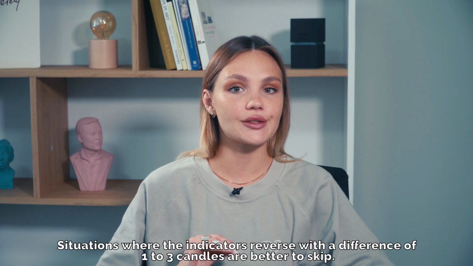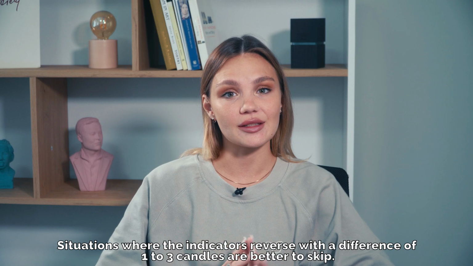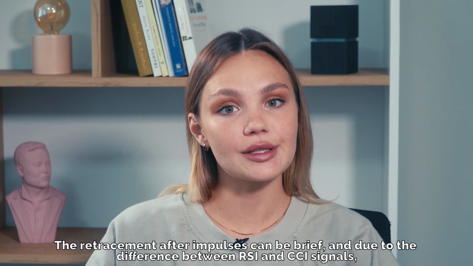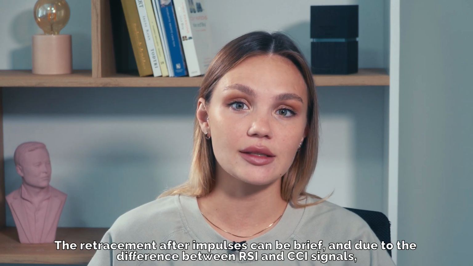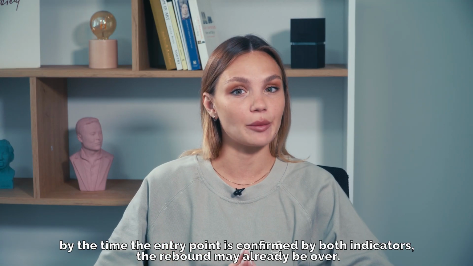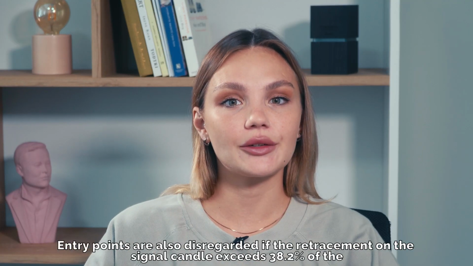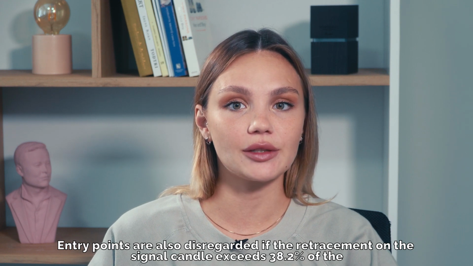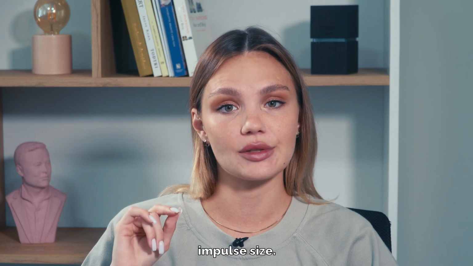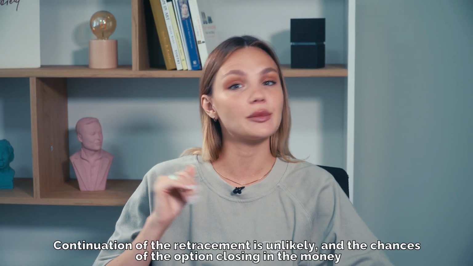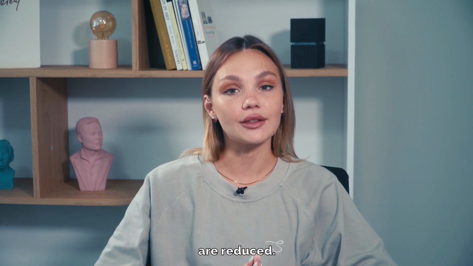Situations where the indicators reverse with a difference of 1 to 3 candles are better to skip. The retracement after impulses can be brief, and due to the difference between RSI and CCI signals, by the time the entry point is confirmed by both indicators, the rebound may already be over. Entry points are also disregarded if the retracement on the signal candle exceeds 38.2% of the impulse size. Continuation of the retracement is unlikely, and the chances of the option closing in the money are reduced.